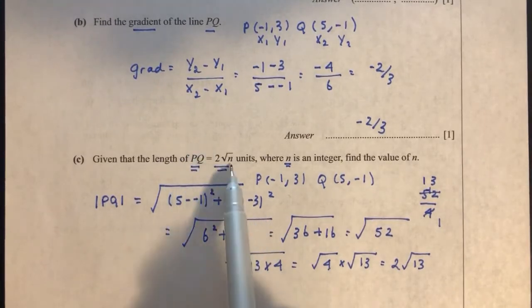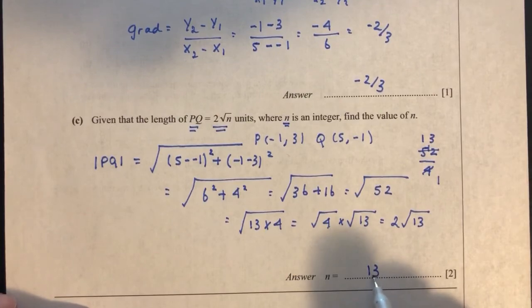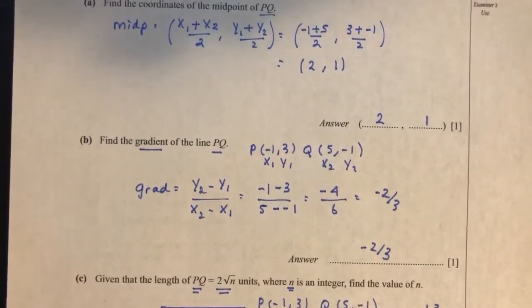So we compare this and this now. So the value of n is 13. And that is question 19.